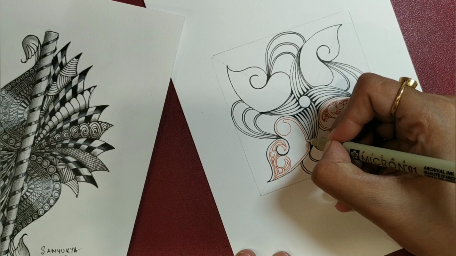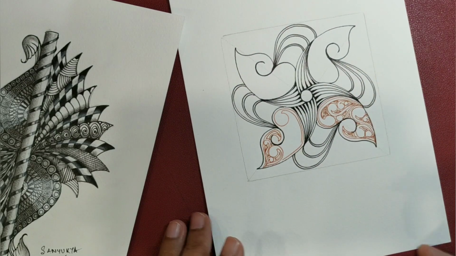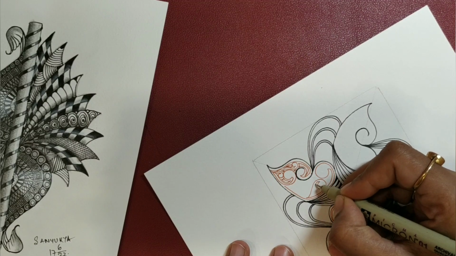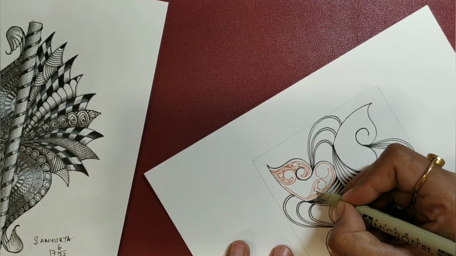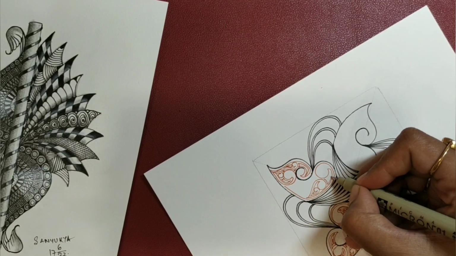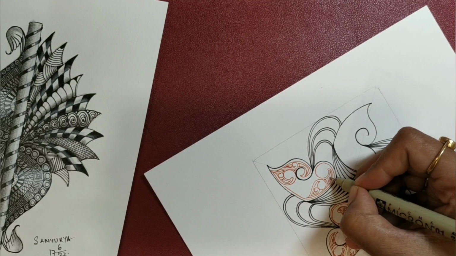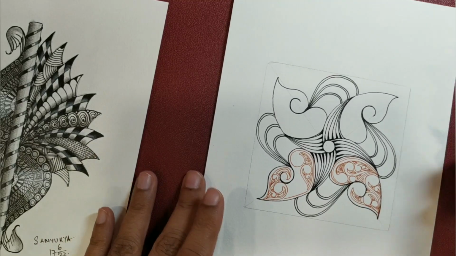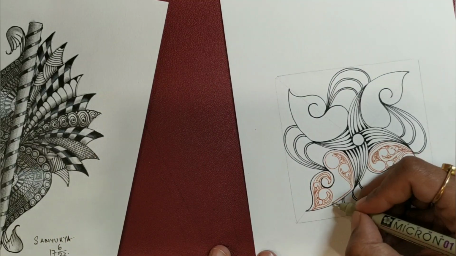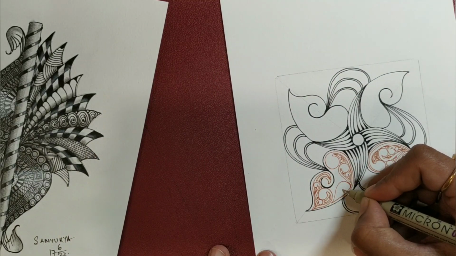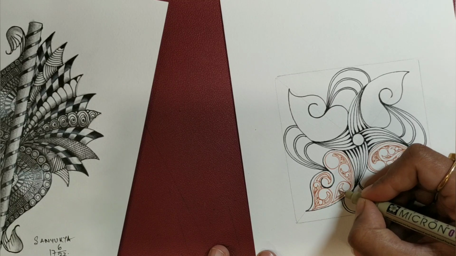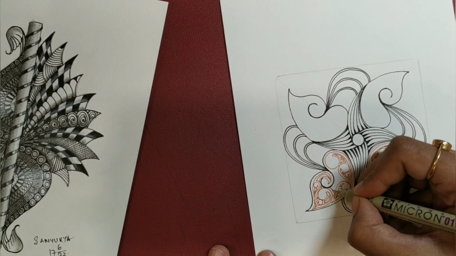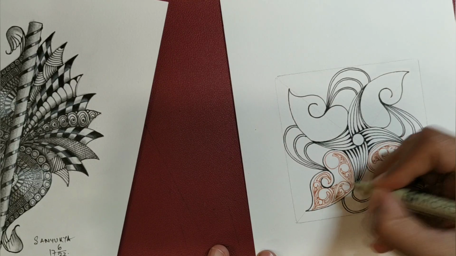Yeah, that's how I generally decide on my tangles, based on the shape and the spaces that are available to me. You can see how with minimum effort you can accommodate nice mochas here and just aura, and it looks beautiful.